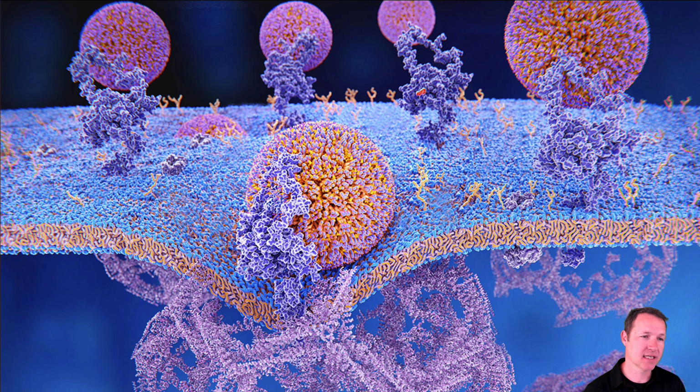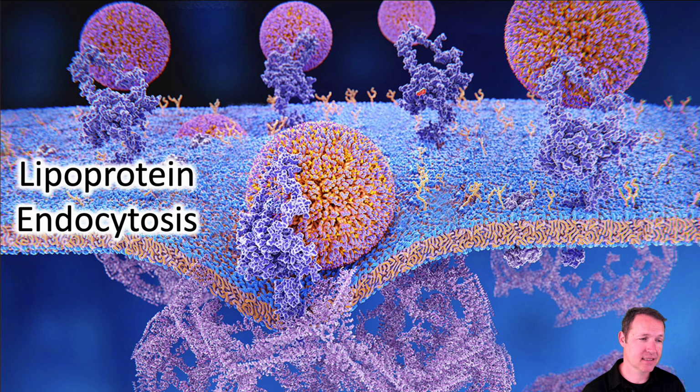Now we're looking at a model that includes lots of lipoproteins that are being tethered. But as you can see, the one in the middle is actually engaging in something called lipoprotein endocytosis. Endocytosis means that the cell is taking in something. In fact, it's usually invaginating it, like in the case with this lipoprotein. This is receptor-mediated endocytosis.